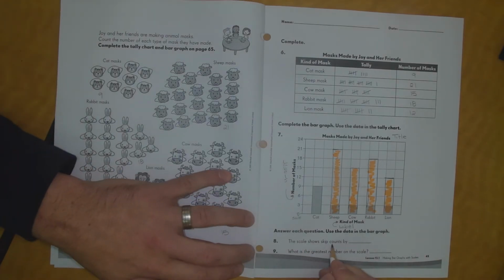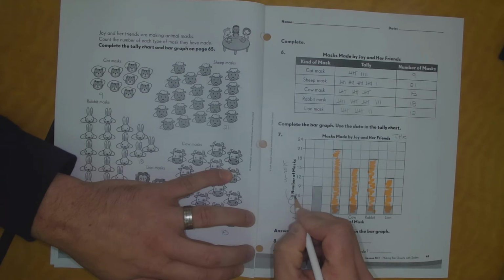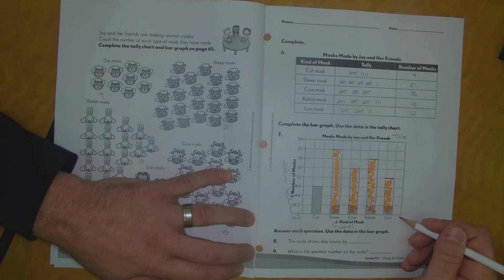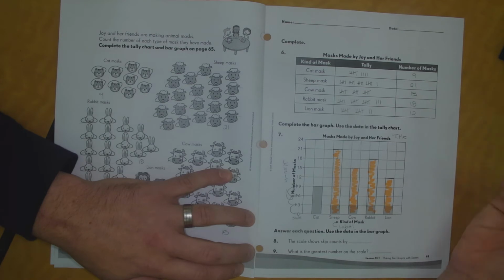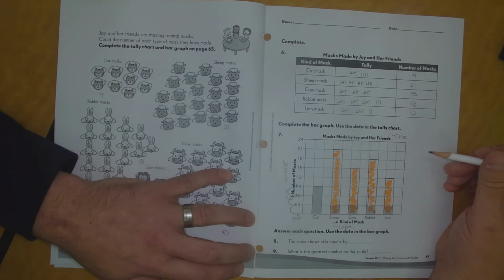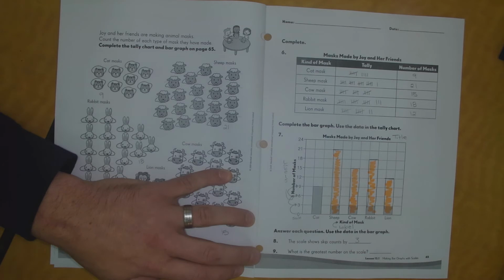The scale shows skip counts by 3. Again, the scale is over here, so we're skip counting up by 3s. And the person who made the graph chose that because their data also works in groups of 3, which is super convenient for this particular piece. But a lot of times it won't work out exactly like this. In this case it does, just to get you used to graphing. But the scale shows skip counts by 3, or your scale is 3.